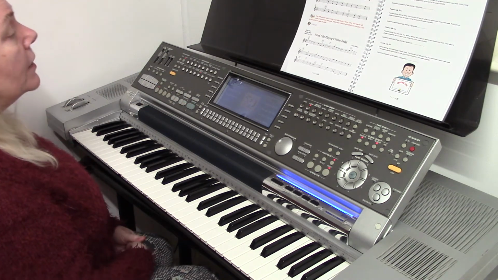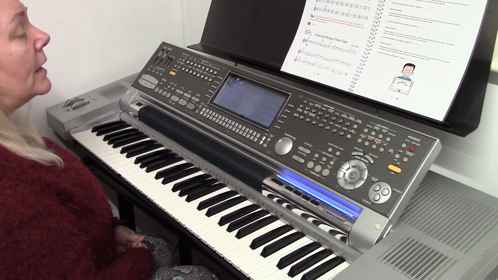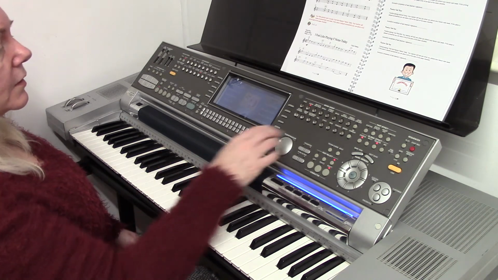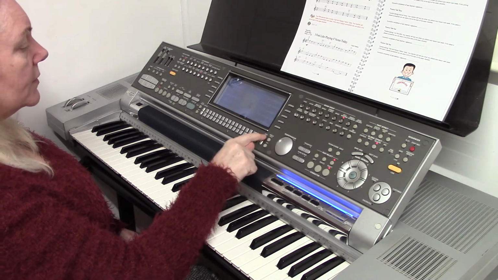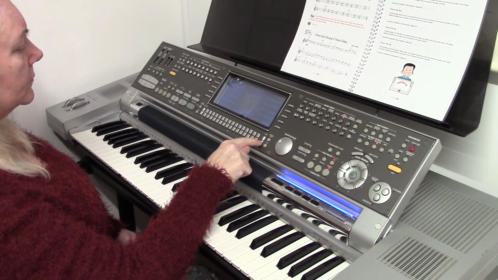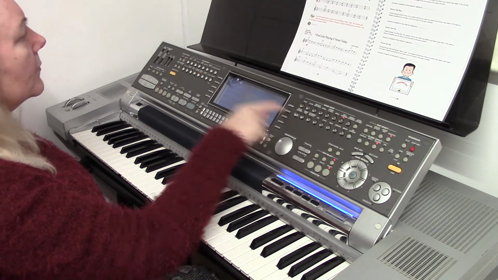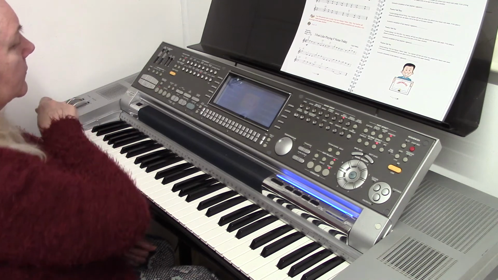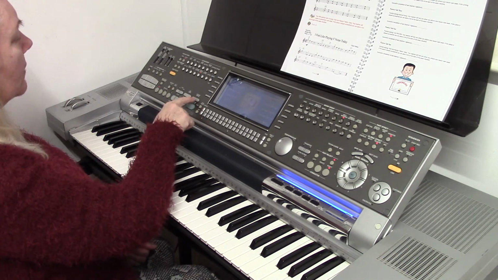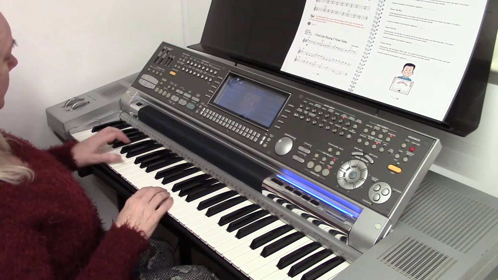For lesson 5 is I feel like playing F notes today. So you've got your oboe, put that in first, and you've got your waltz, 120 for your tempo. Here we go.